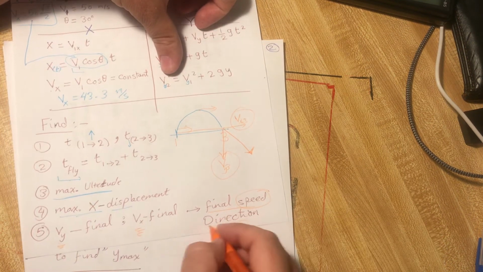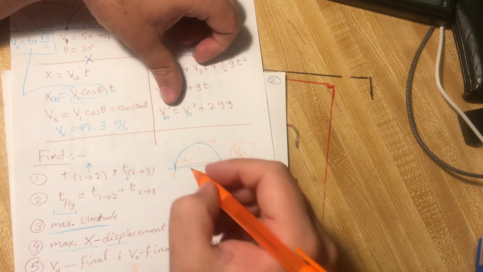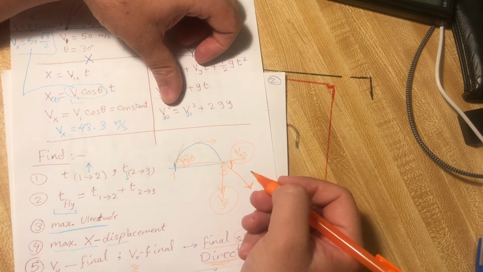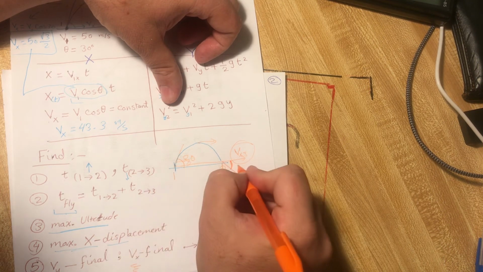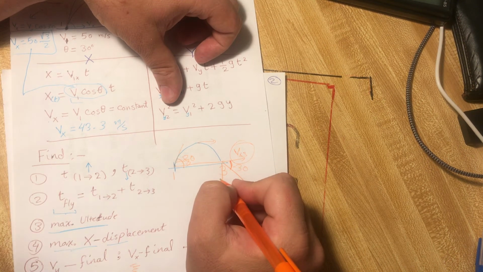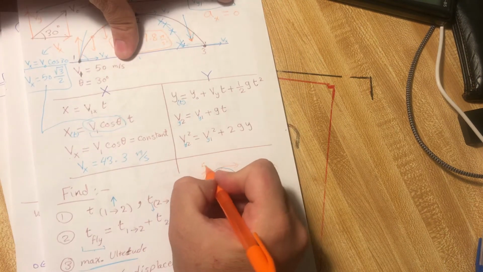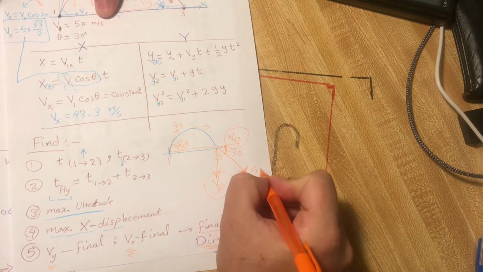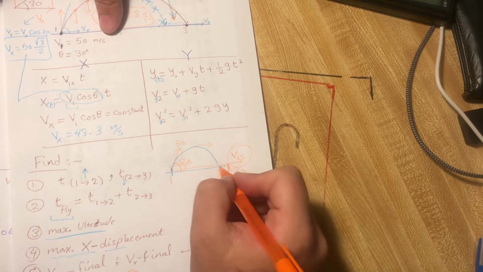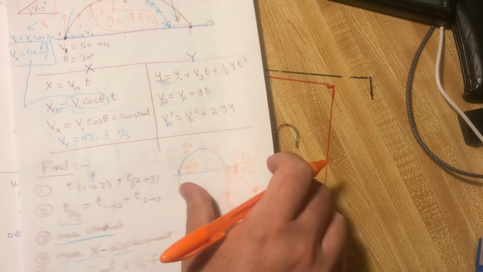And I need the angle, the direction. I know that the first angle here is 30. We will find now that this angle is also 30. It will be negative because it is below the x-axis. And the initial velocity is 50 here. We will find that this velocity is also 50 because we don't have any friction force, we don't have any air resistance force. But if we had, this would change.